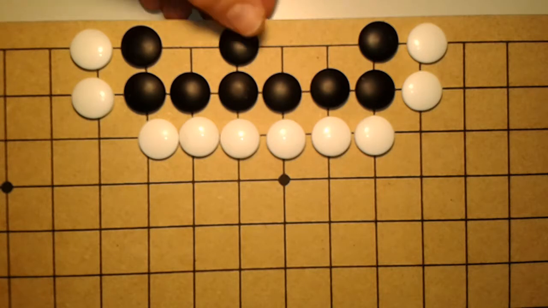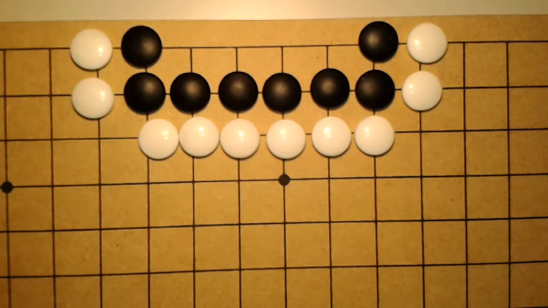Now, what happens if white were to play first? If white were to play first, then the situation is the same. Then black would play over here, and we still have 2 eyes. So this means that 4 liberties in a row allow all of those black stones to live.